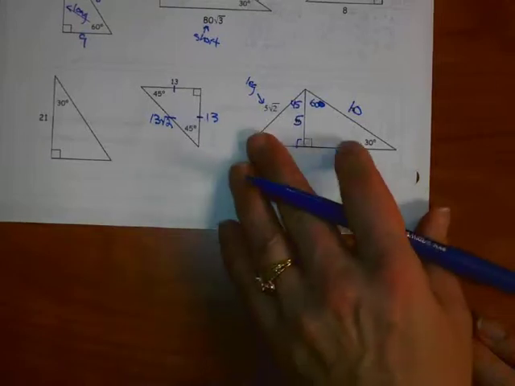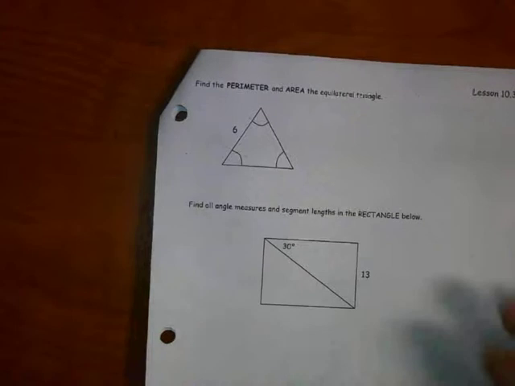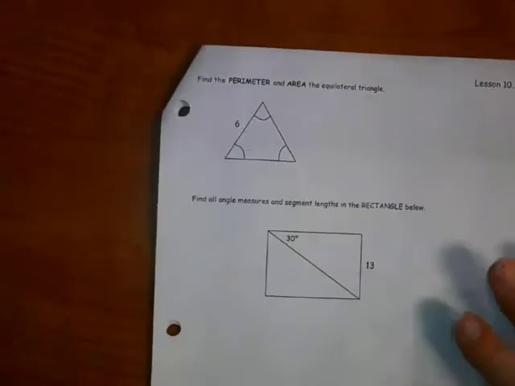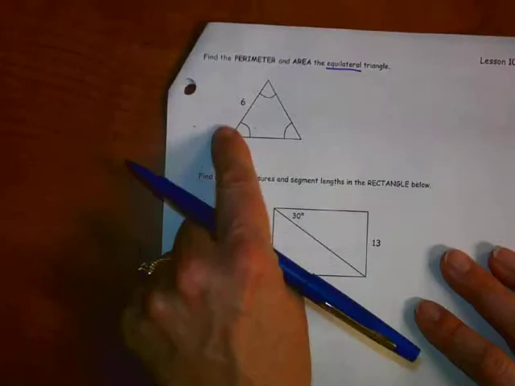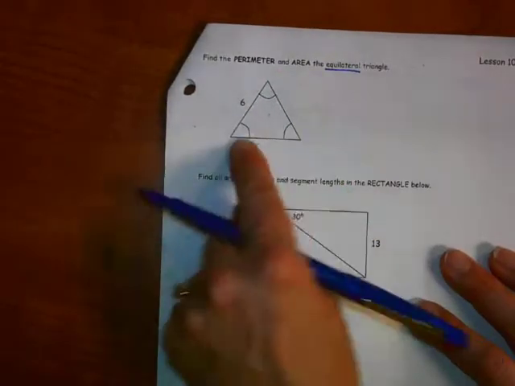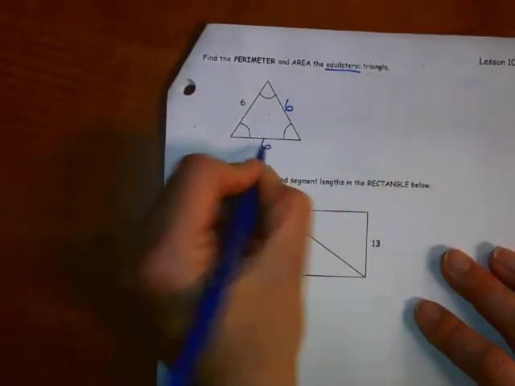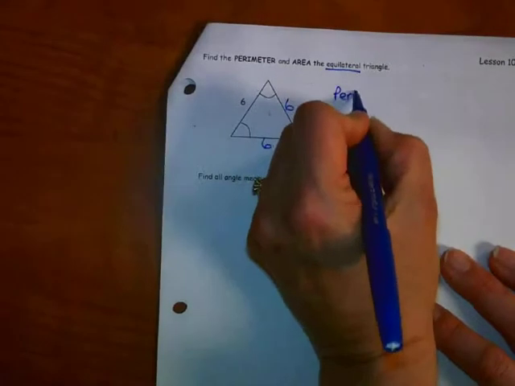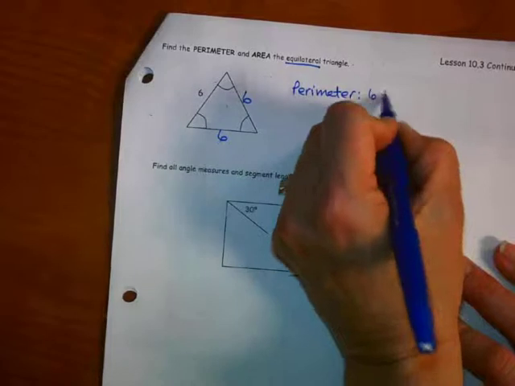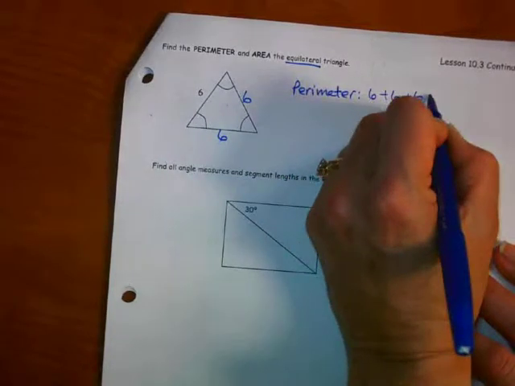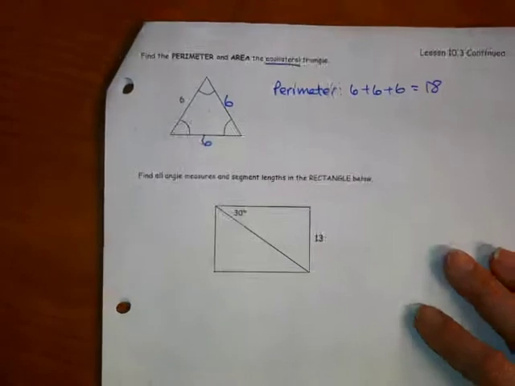All right, turn it over. We got a couple problems we have to do on the back. Alrighty, find the perimeter and area of the equilateral triangle. So, first I'm going to start with perimeter. If this is 6, how long is this and this? I'm gonna get 6. So I can do the perimeter right now. Perimeter is 6 plus 6 plus 6, which is 18. I'm done with the perimeter.